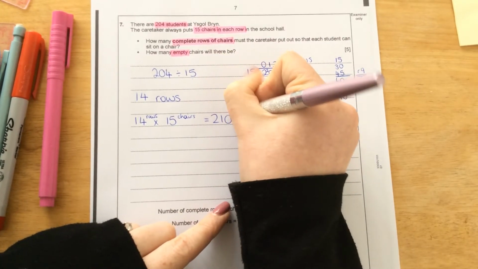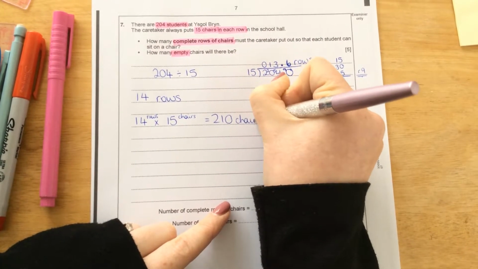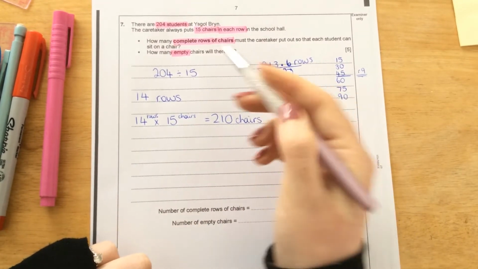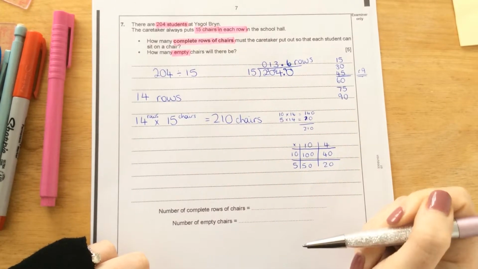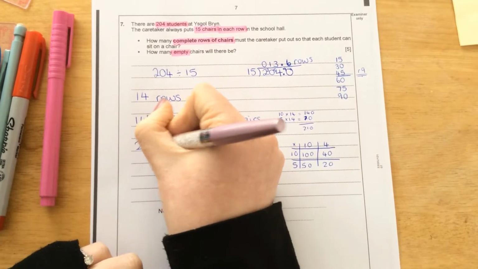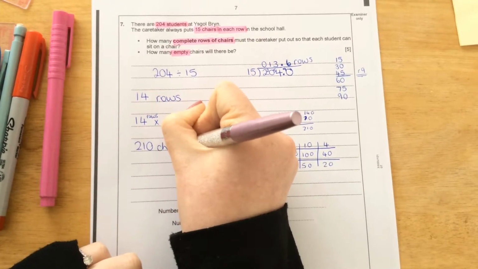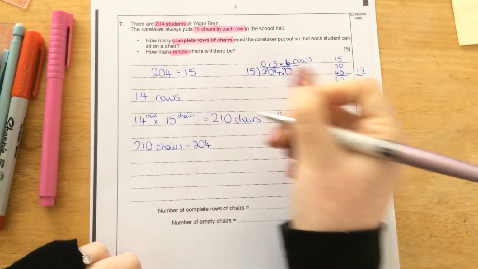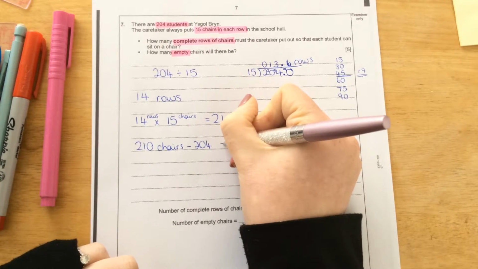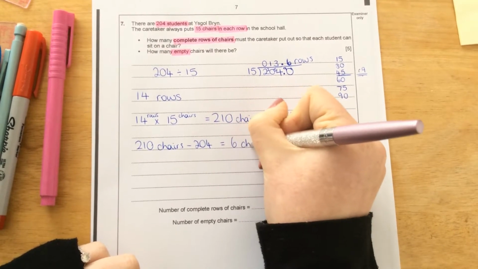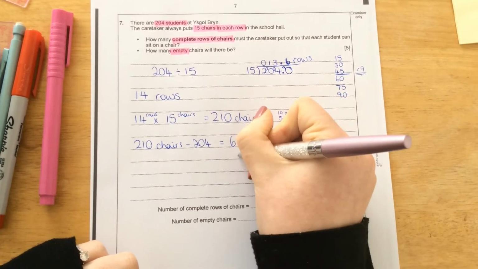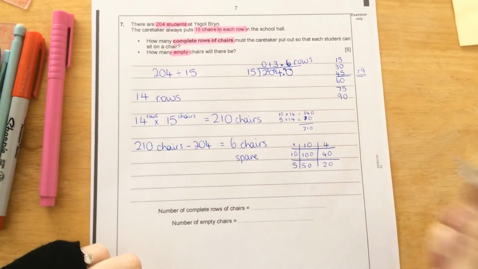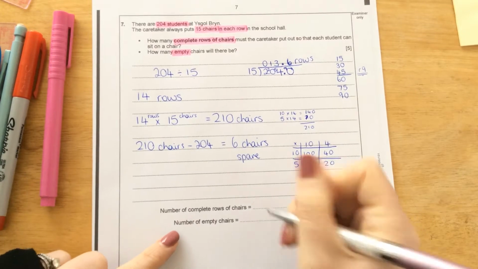So that gives me a total of 210 chairs. Well, there's only 204 students, so 210 chairs, take away 204, gives me 6 chairs spare, or 6 empty chairs.